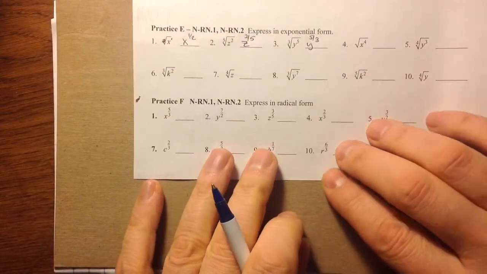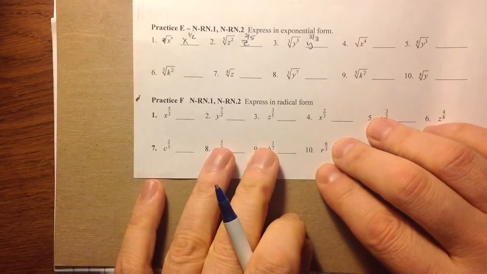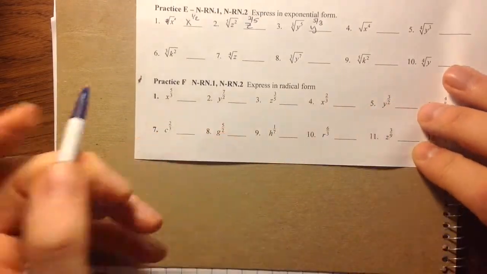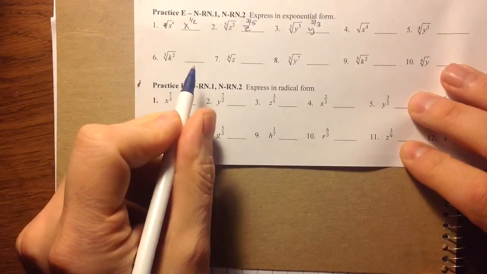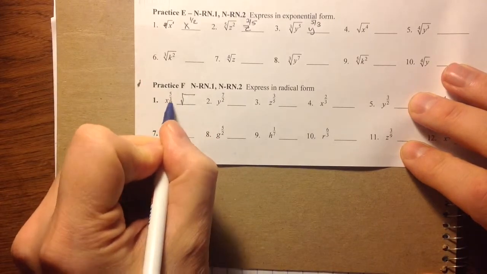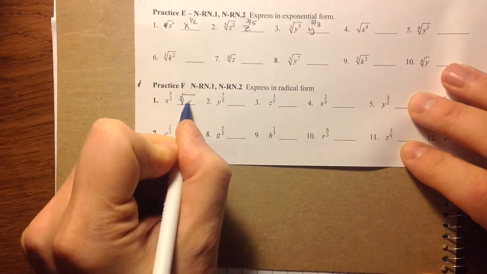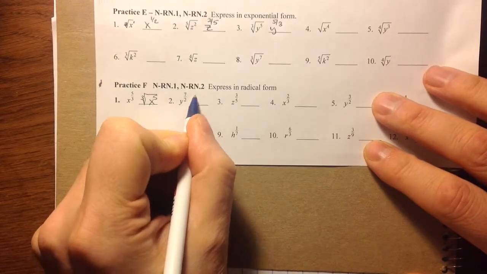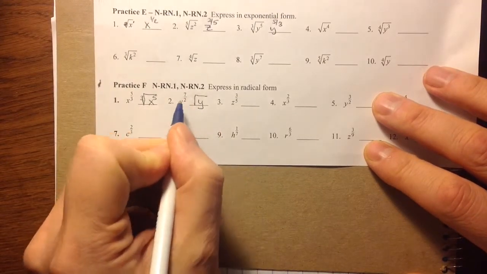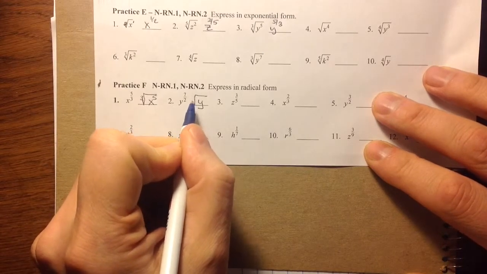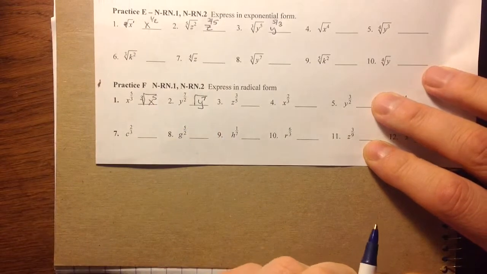Now, if they want to go the other direction, what we want to do is take these guys and switch them back to radical form. And so the way we do this is just the opposite of what we just did a second ago. What we're going to do is write the radical. The bottom of the fraction is going to be the root, so it'll be a cube root, and it'll be x to the 5th. Here, again, I'm writing it in radical form, so there's my y. It's a square root, so I can put the 2 there or not, because whenever there's nothing there, we assume it's a square root. And then it'll be to the 7th power.